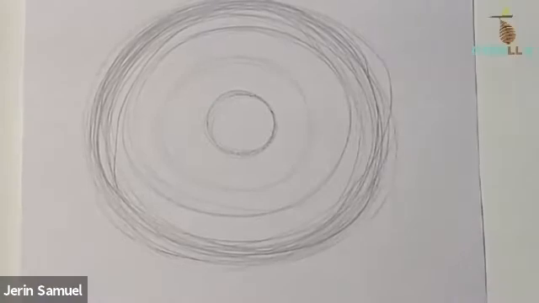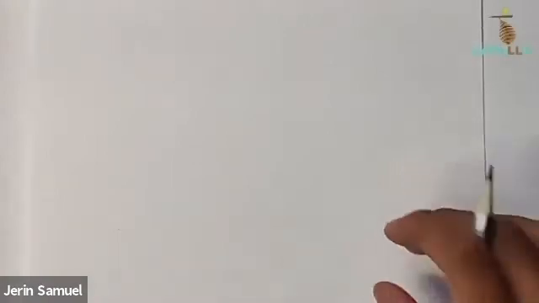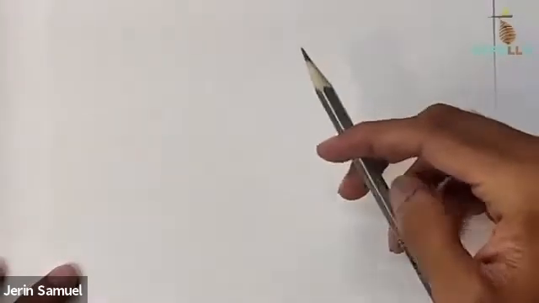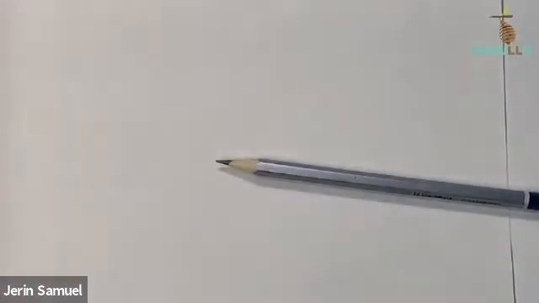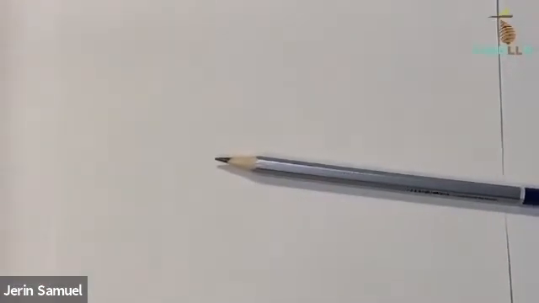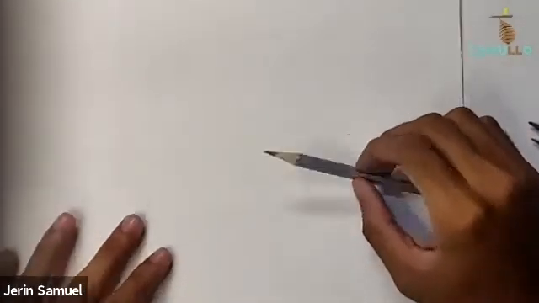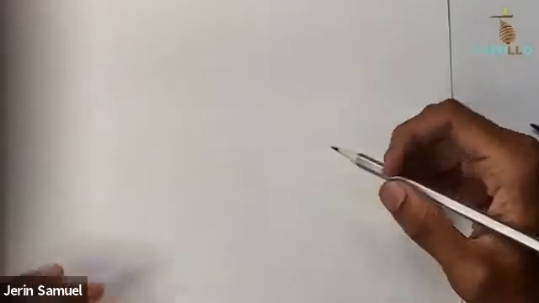So now let's start straight away with our main drawing. Let me take a new sheet of paper. Before I start, let me zoom out my screen a little bit. I hope this is clear. I want you to make a big cherry. We are going to draw only one cherry. Don't make a very small cherry. Try to cover your entire sheet of paper.